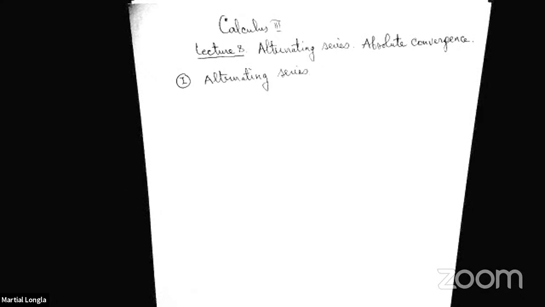All right, so today we are going to be talking about alternating series and absolute convergence. We start with alternating series.